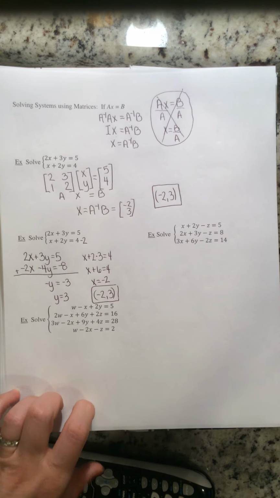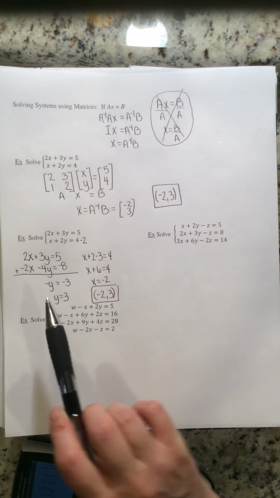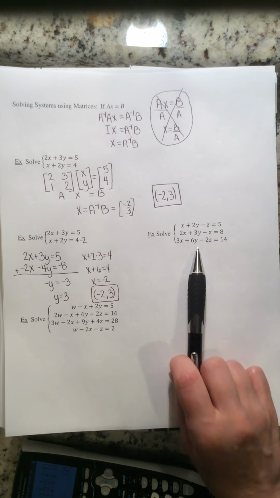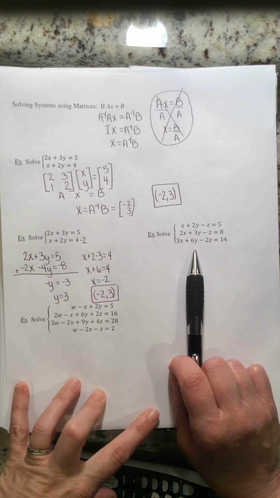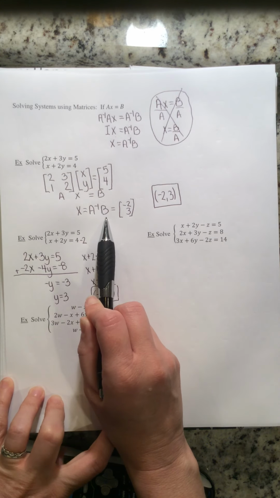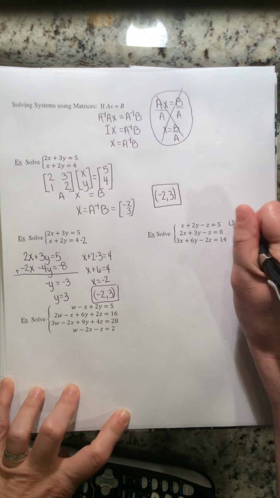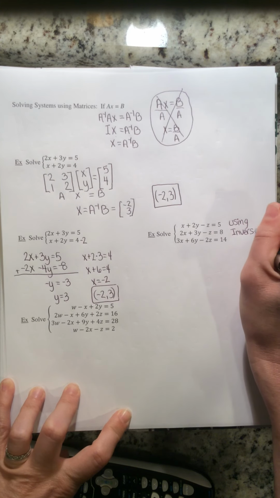we saw up here. So A inverse times B and using the elimination method both produce the same solutions. This one would take a really long time to do using elimination method, right? Because we're dealing with 3 equations there. But this would actually be fairly easy to work out A inverse times B. So to show your work when you're asked to solve one of these, the directions would tell you to solve using inverse matrix methods.